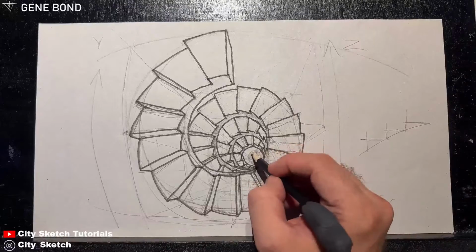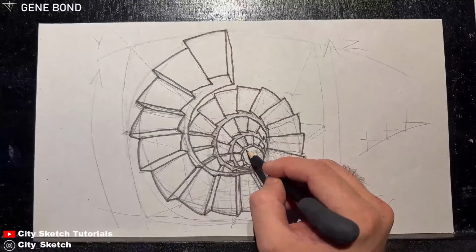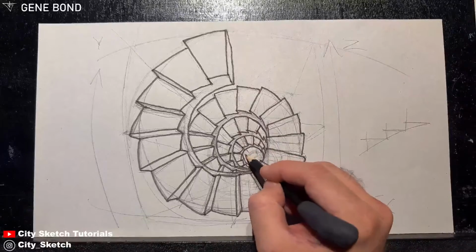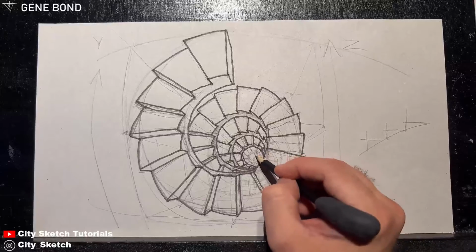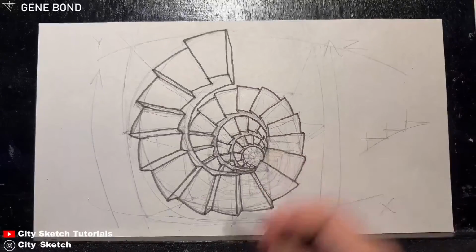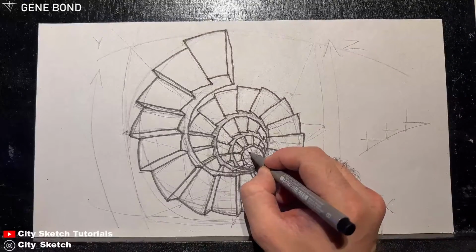You don't need to be super precise here. So just draw this zigzag.